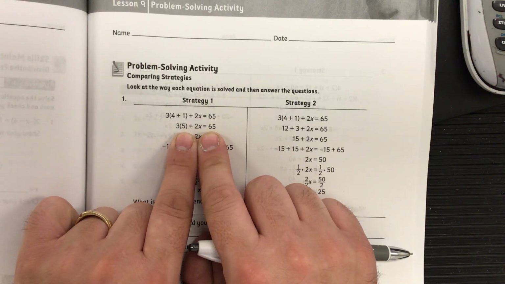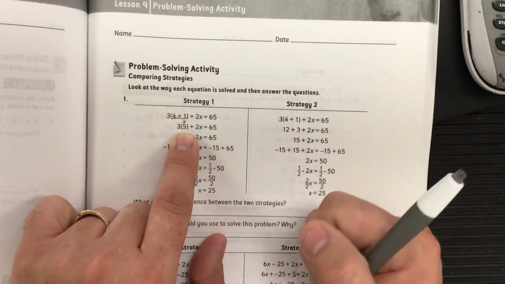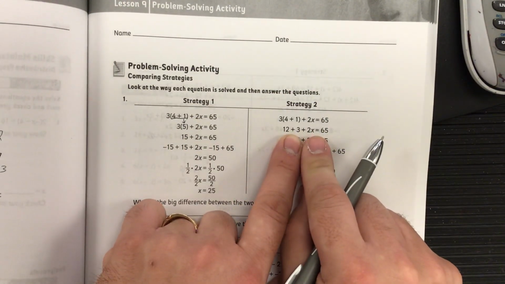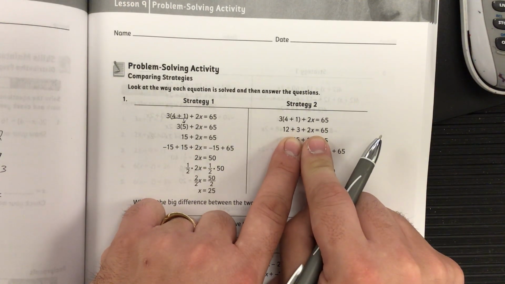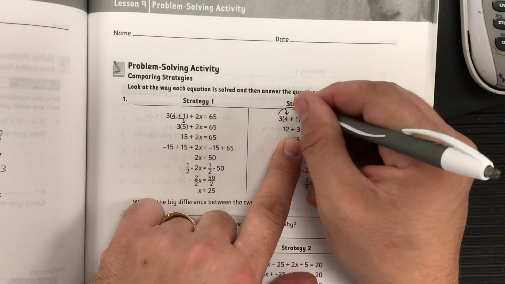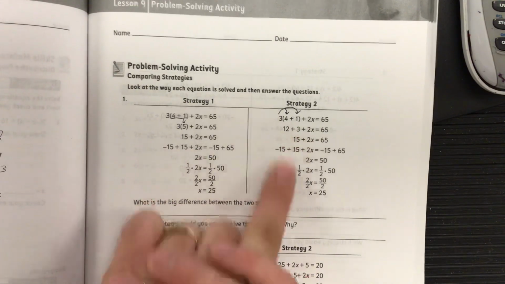They distributed. They did not. Well, they add 4 and 1. Yeah, they did the parentheses first. Got 5. What did strategy 2 person do? He did the 3 and then the parentheses. Yeah, they did 3 times 4 and 3 times 1. That's the distributive property.